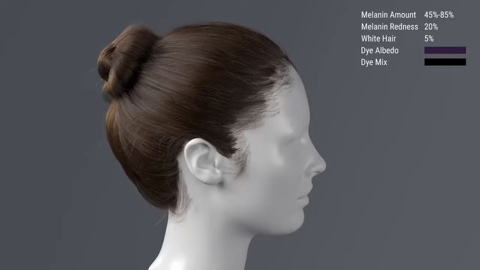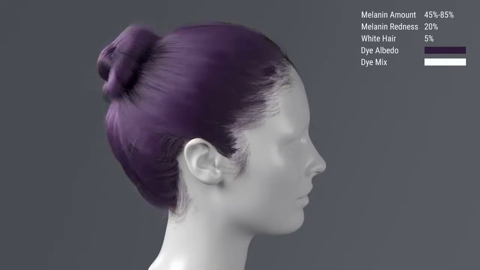Now in this render, we can see the natural hair color. The dye is set to purple, but the dye mix is set to 0, which is why we can't see it. When we set the dye mix to 100%, we can see that the dye fully replaces the natural hair color based on melanin. This means that we can use gradients, for example, to get realistic results.